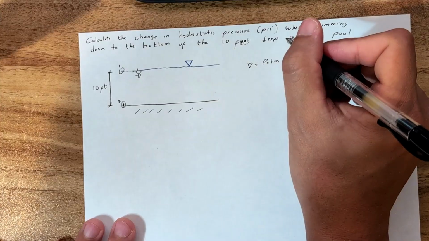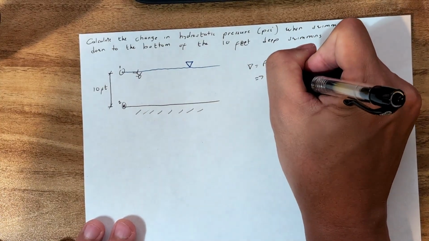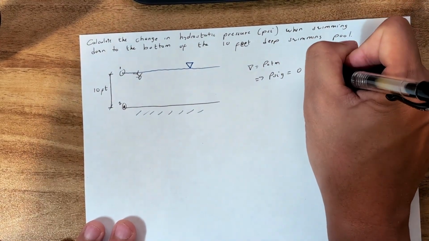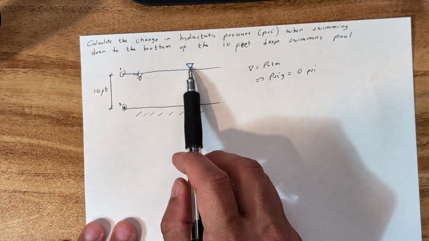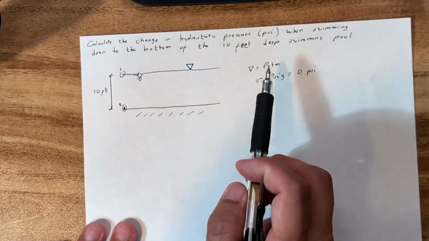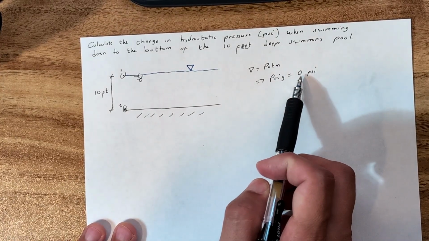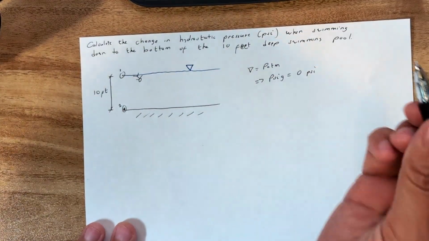In terms of gauge pressure, this just means that the PSI G is equal to 0 PSI. So that's all that means. This is open air, it's at PATM, and in terms of gauge pressure you're just getting 0 PSI. So we're going to set up our equation.